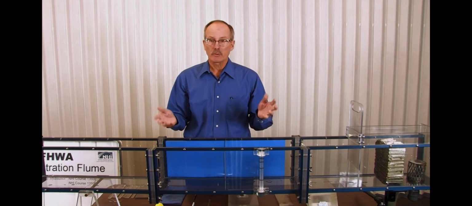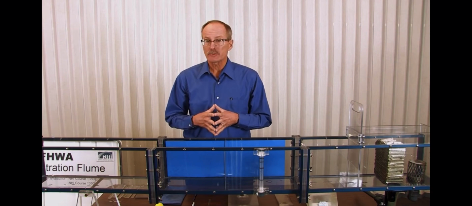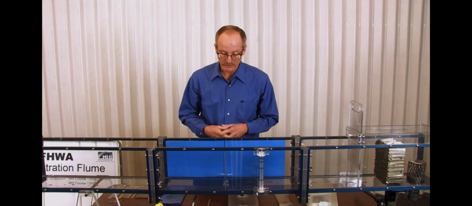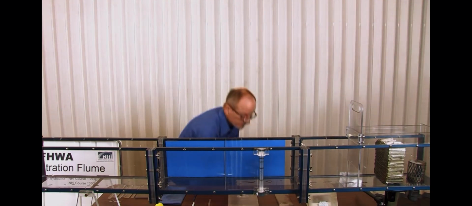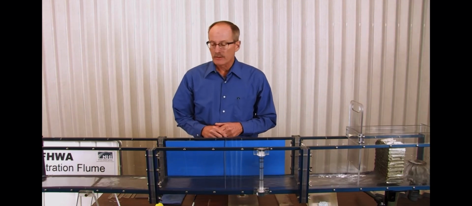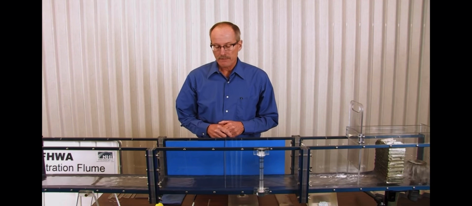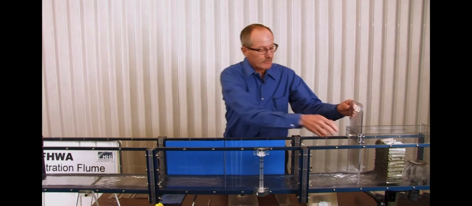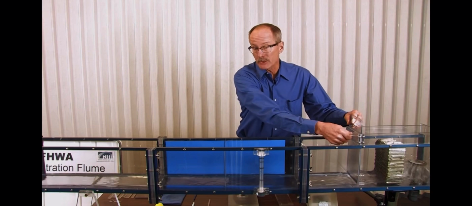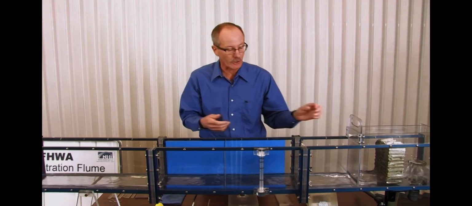Let's turn on the flume and we'll look at examples of those types of flow, and then we'll see how that affects some of the hydraulic calculations we do. The flow is basically steady because my pump is running at a constant discharge.